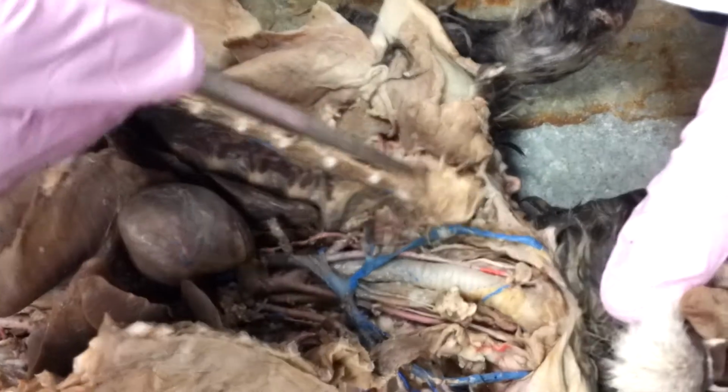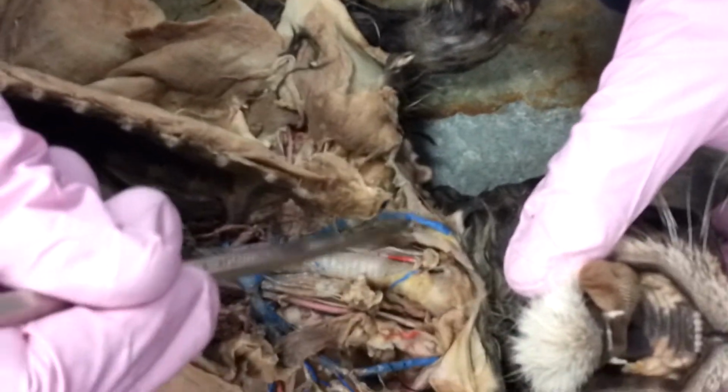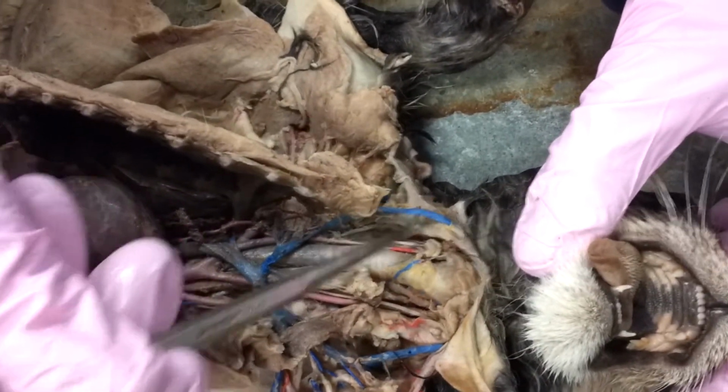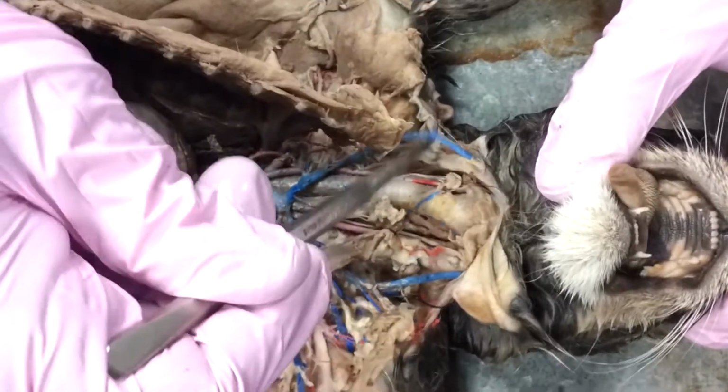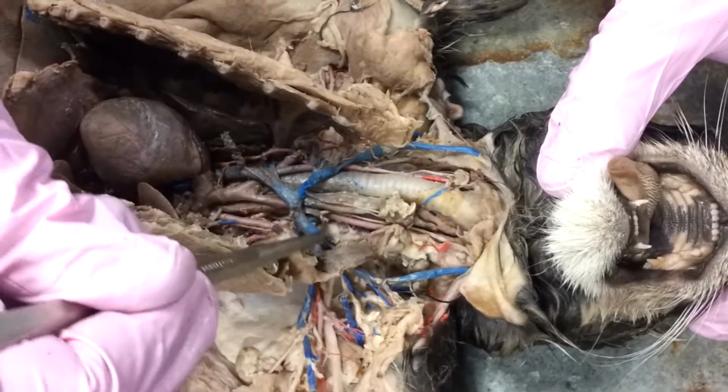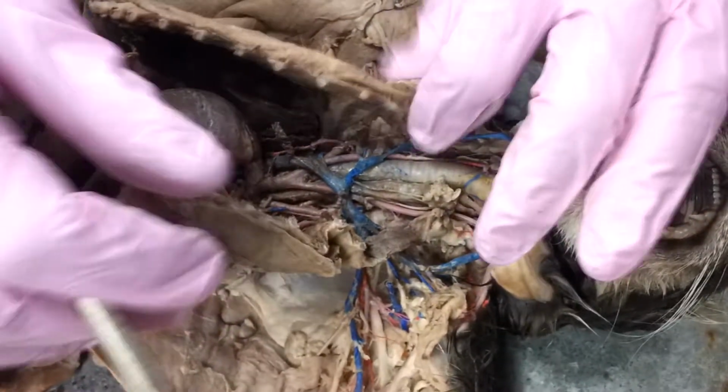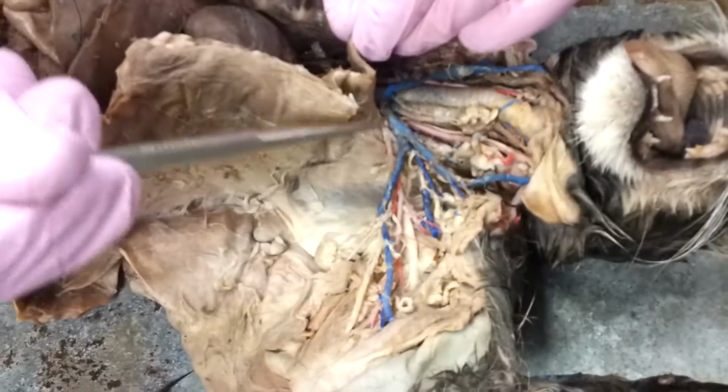The next thing we can notice is we've got these great jugular veins, and these are going to be our external jugular veins. Great external jugular veins, brachiocephalic, and again, here's our subclavian.